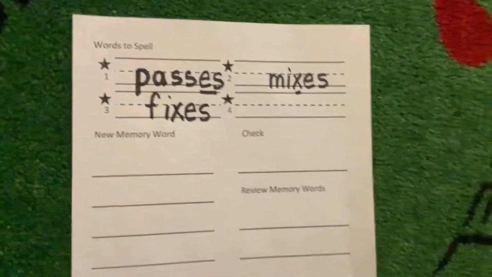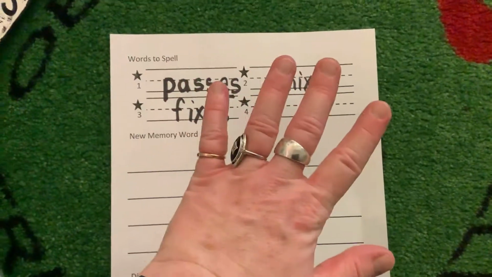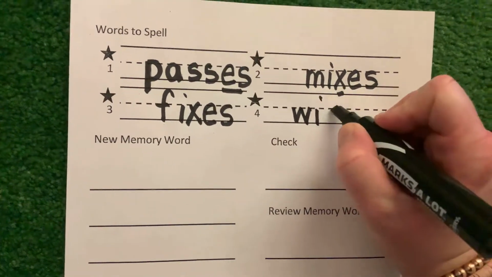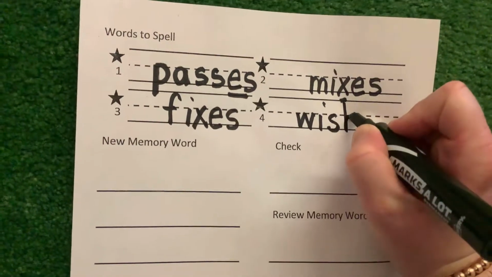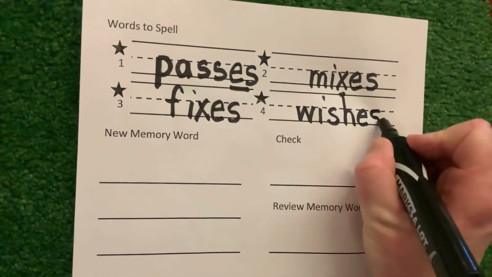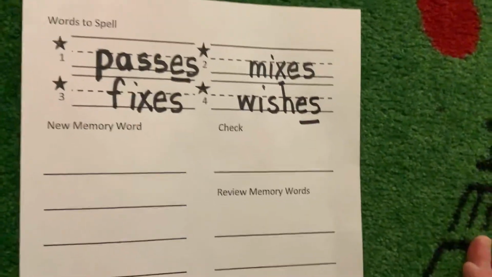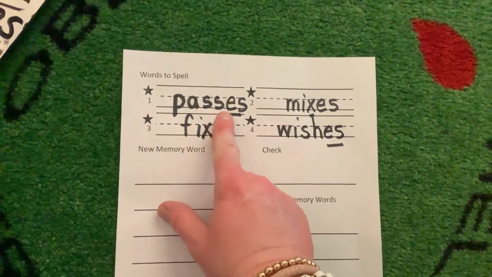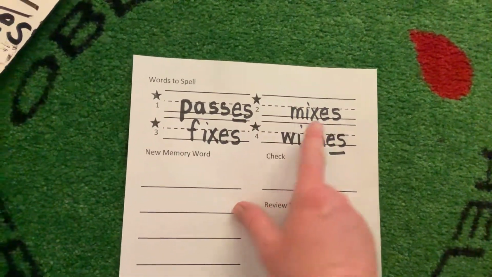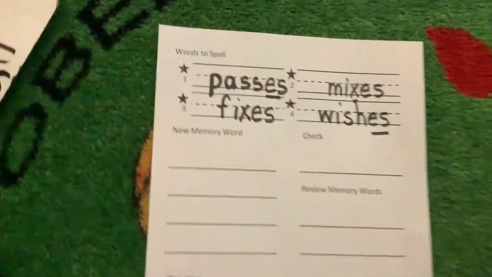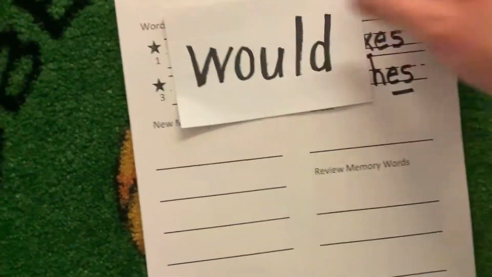Our last base word is wish. Wish. Now wish is not a question word, so it just starts with a W. I have one wish, but maybe I have lots of wishes. Oh, our ES means more than one. Many wishes. Let's go back and reread these. Passes, mixes, fixes, wishes.